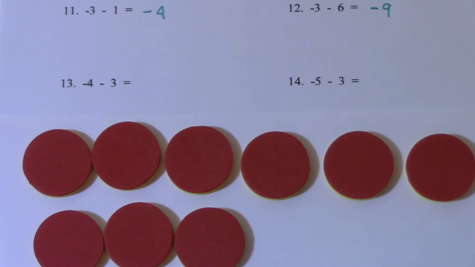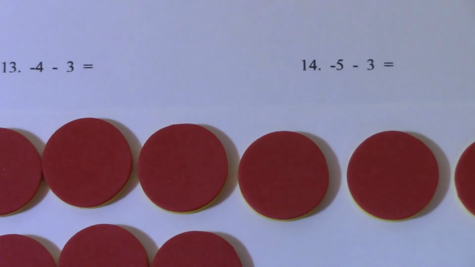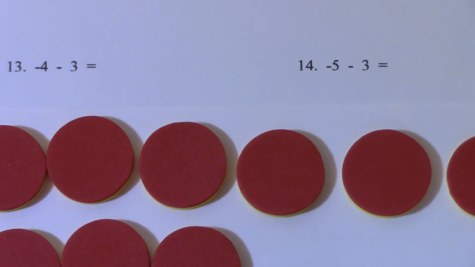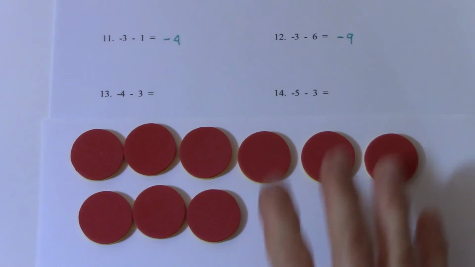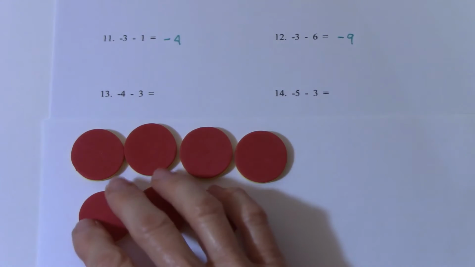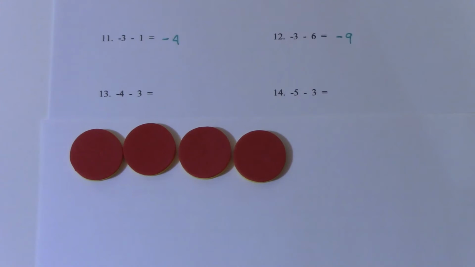The next problem, I have -4, and I'm going to take away 3, a +3. I don't have +3, so I need how many 0 pairs? 3.